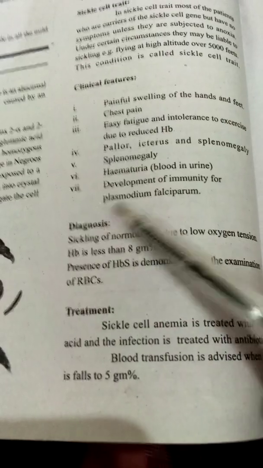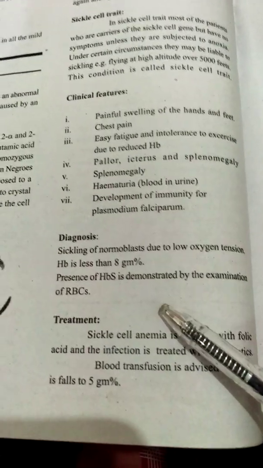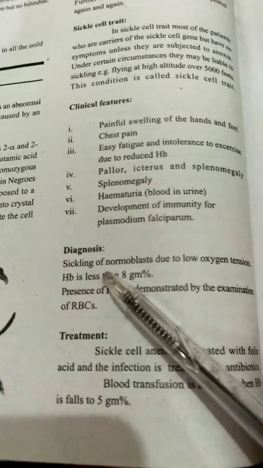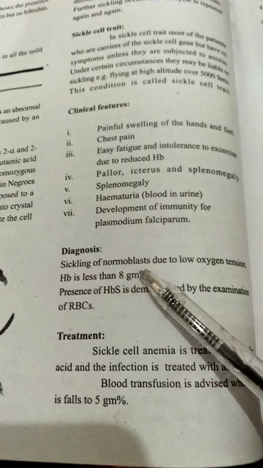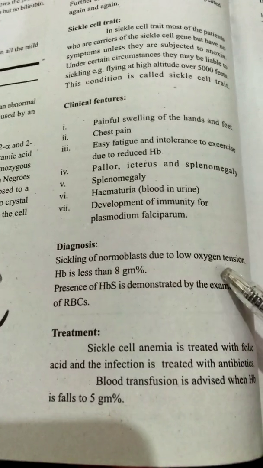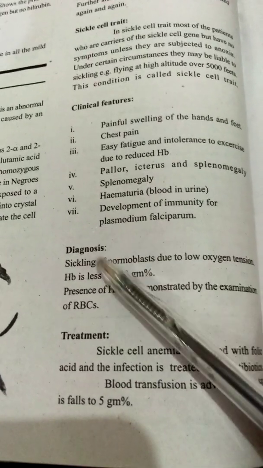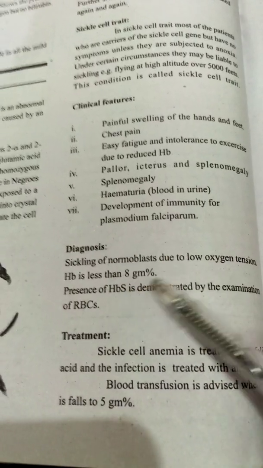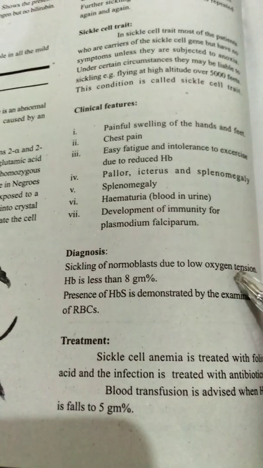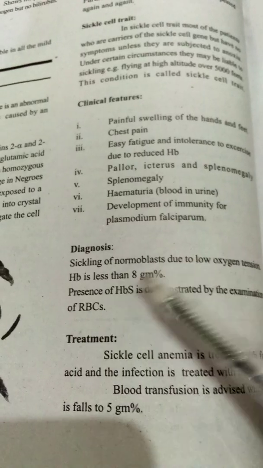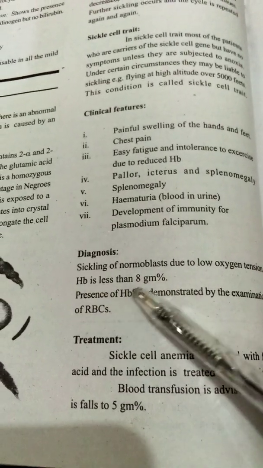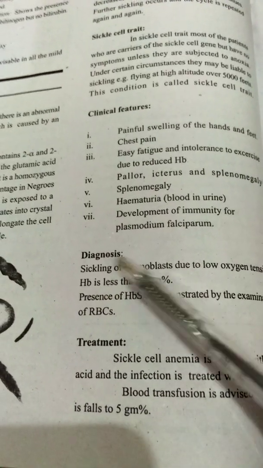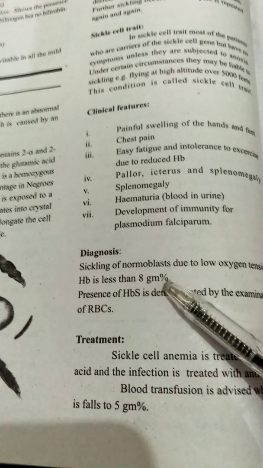Now come to the diagnosis. How do we diagnose sickle cell anemia in patients? Sickling of normoblasts due to low oxygen tension. When the normoblasts become sickled due to low oxygen tension, it is diagnosed. Hemoglobin is less than 8 gram percent.